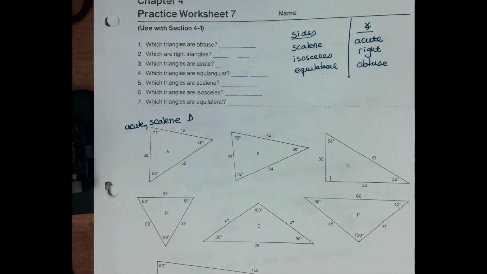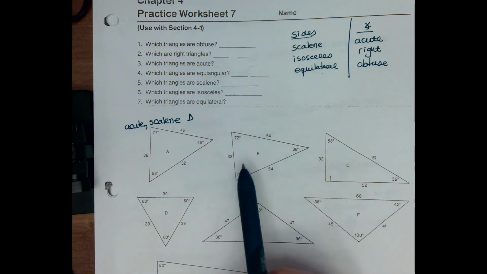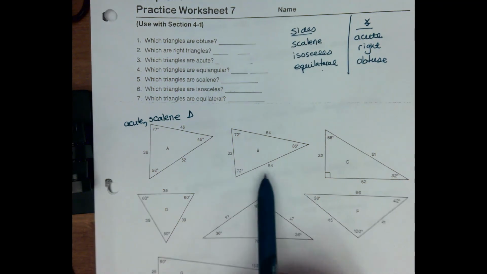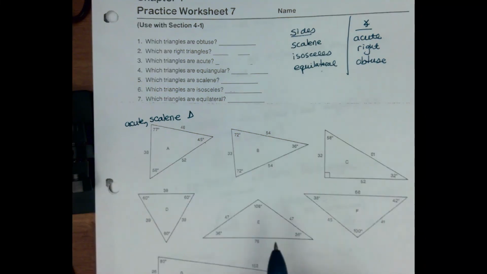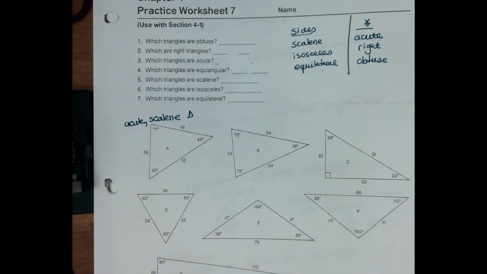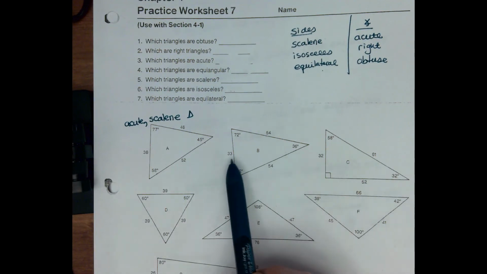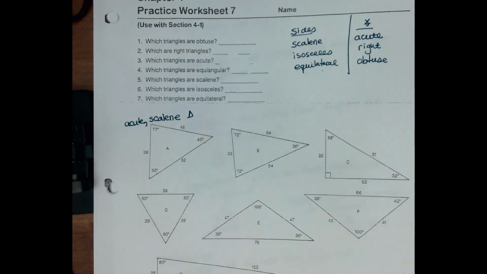Letter B. My sides, I have 33, 54, 54. Scalene, isosceles, or equilateral? And if you need to keep those notes up, by the way, absolutely have those on your side. What would we call it? Well, I think two of the sides are the same.